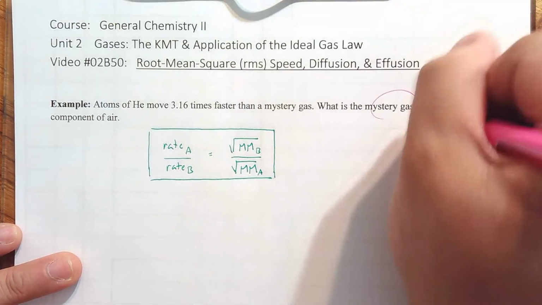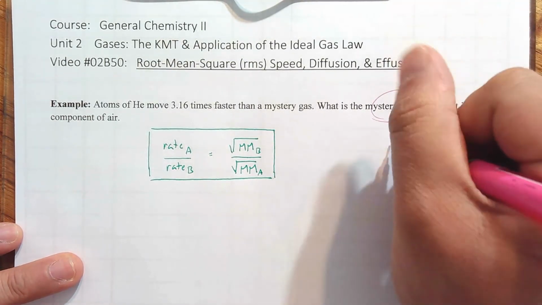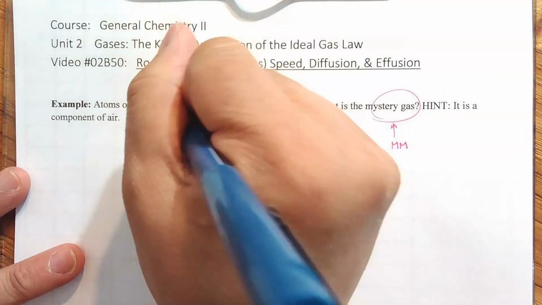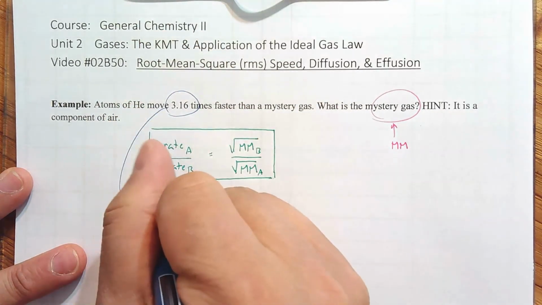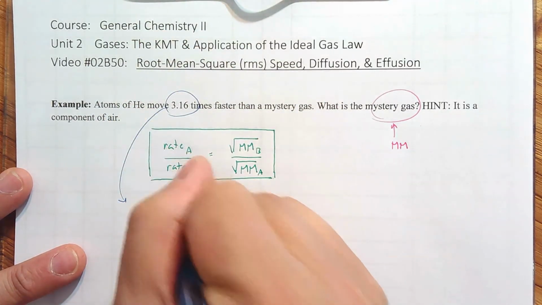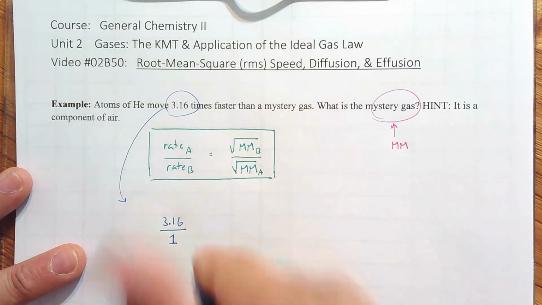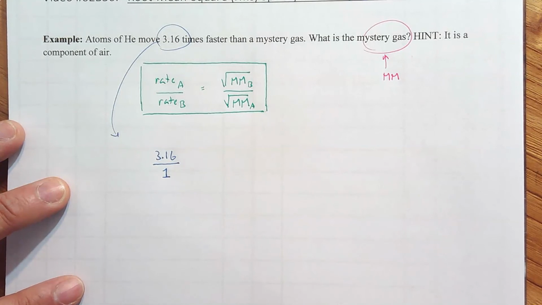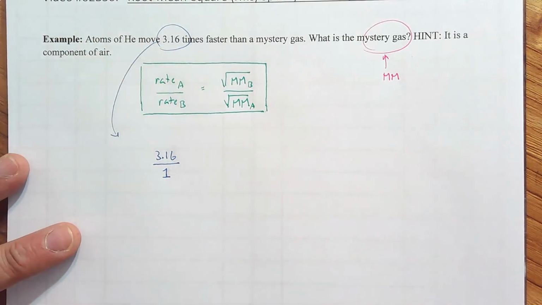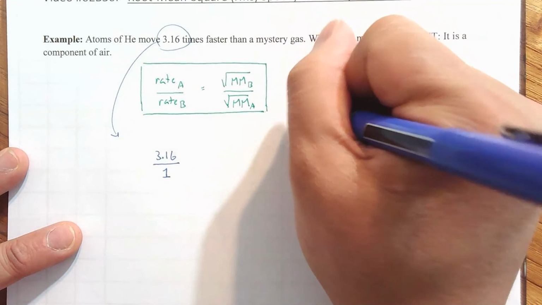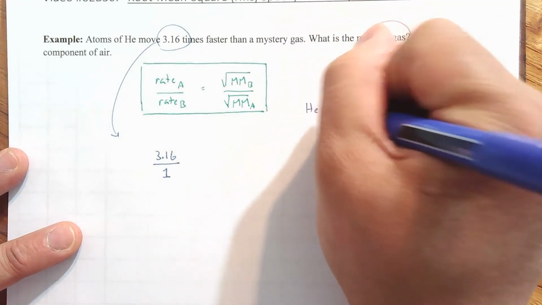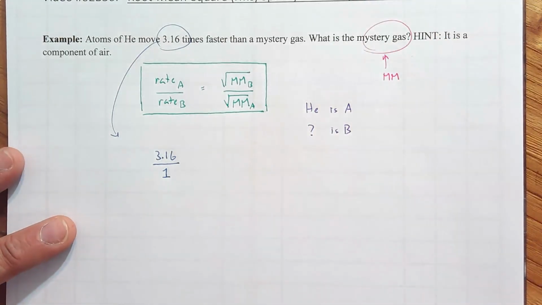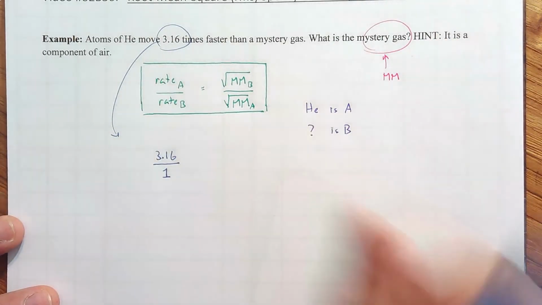First of all, we need the mystery gas, and we could get it if we know the molar mass. We interpret 3.16 as the faster gas rate is 3.16 times the rate of the slower gas. So since this is faster, I'll put a little note to myself that He, helium, is A, and then question mark is B. Just plug in the numbers.